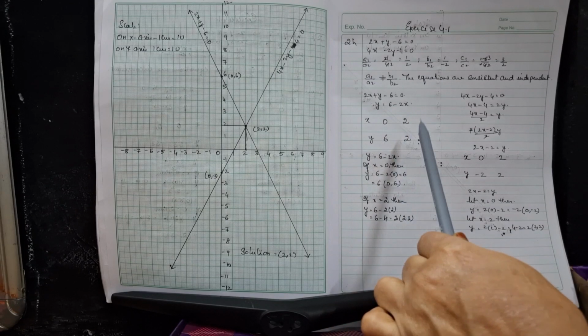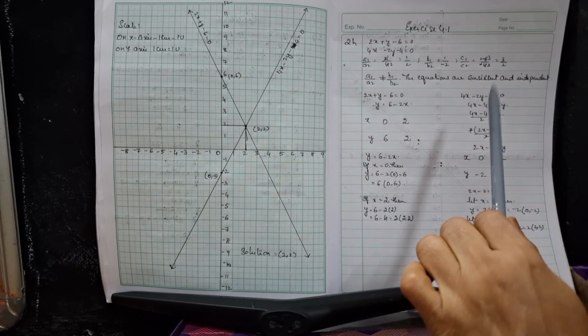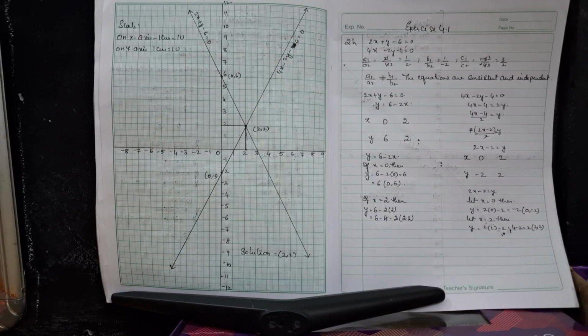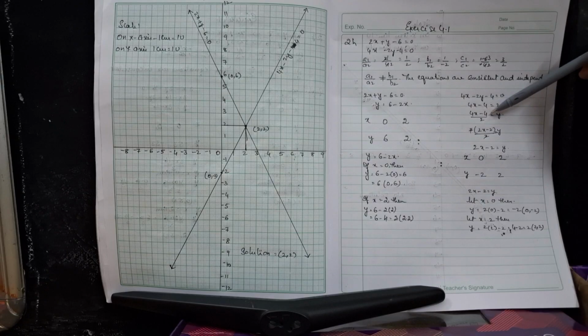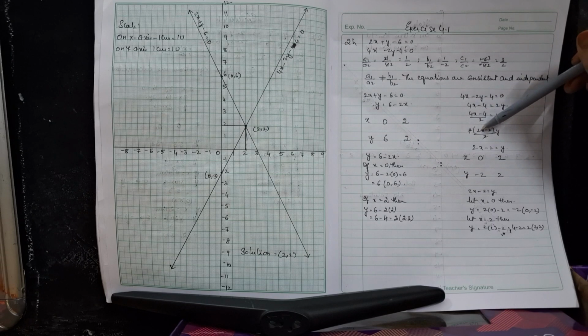So (0, 6) and (2, 2) I am getting. Now, 4x minus 2y minus 4 is equal to 0 means 4x minus 4 is 2y. So y is (4x minus 4) by 2. In this 4x minus 4, I took 2 as common: 2 into (2x minus 2) by 2. The 2 and 2 will get cancelled. So y is equal to 2x minus 2, I have got.